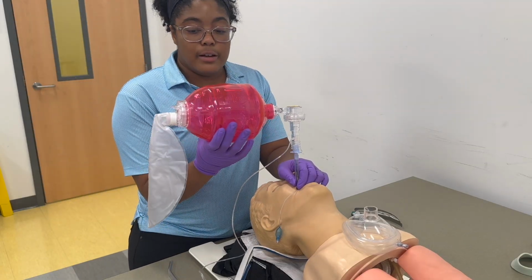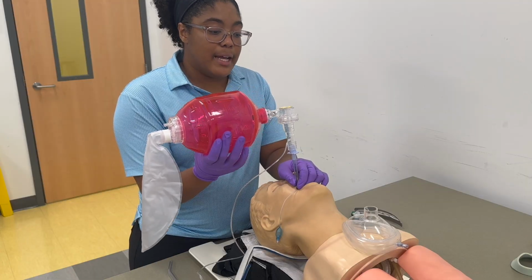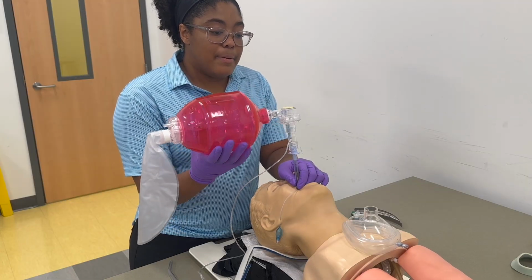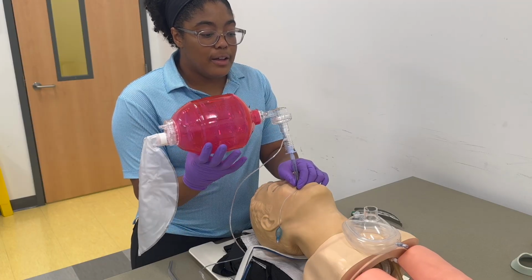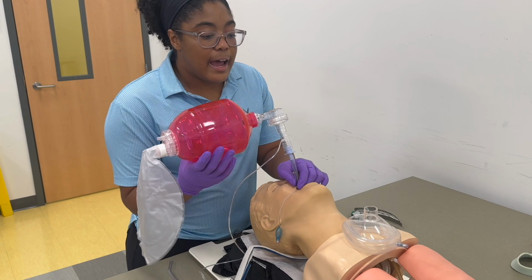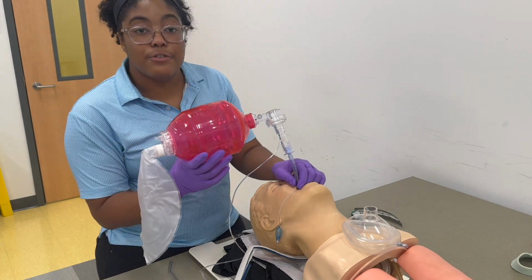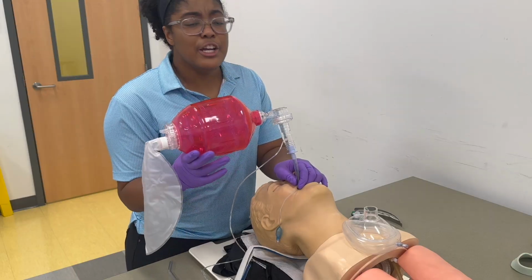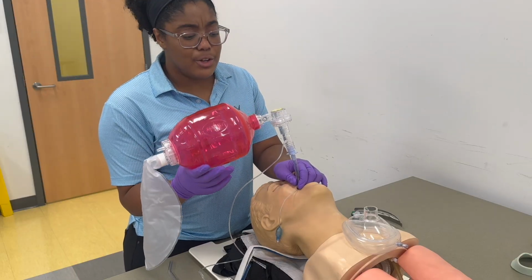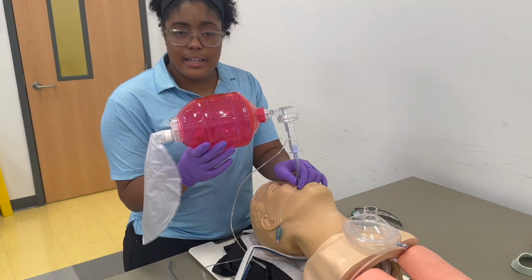So once I've connected my BVM with my end tidal, I'm going to bag my patient, make sure I get equal chest rise and fall. Right now, I can see that I have that. You're going to have somebody confirm your tube placement by auscultating for lung sounds. You're also going to listen for epigastric sounds. When intubating, you do not want to have any epigastric sounds.